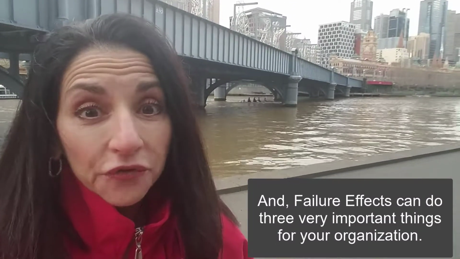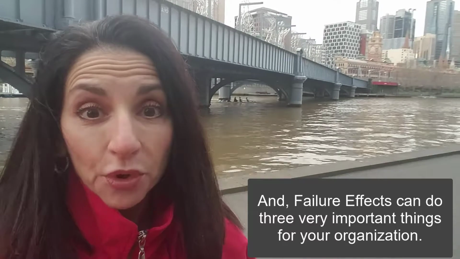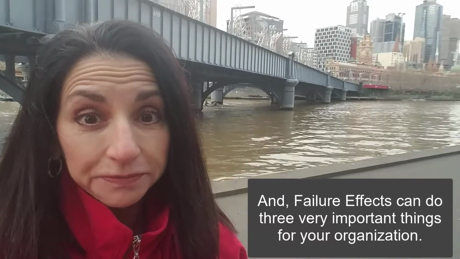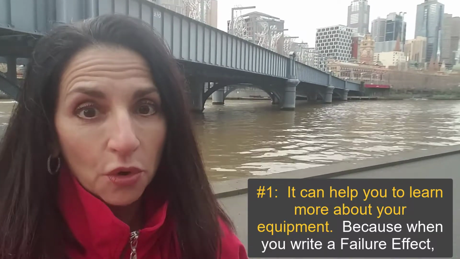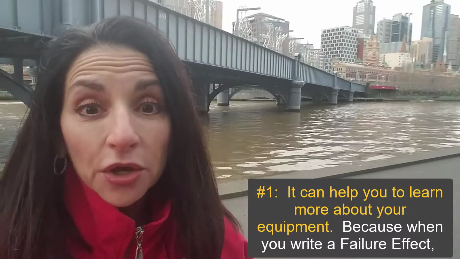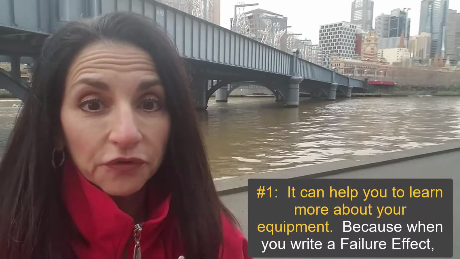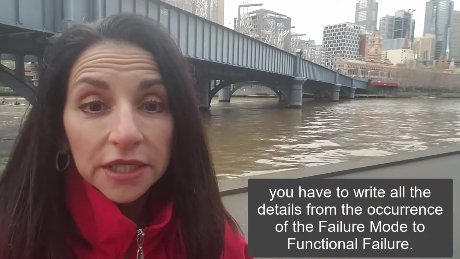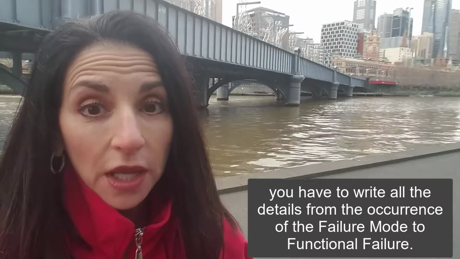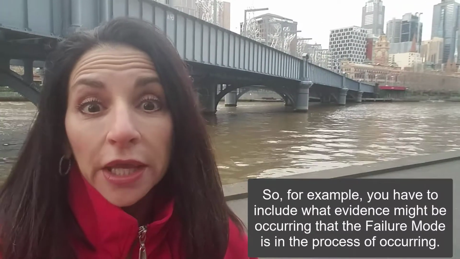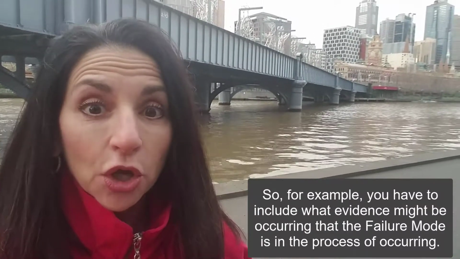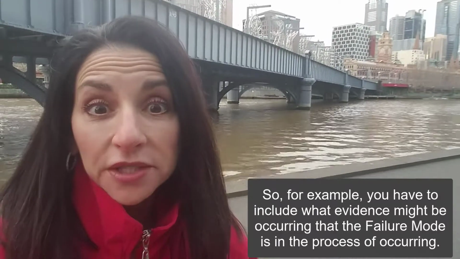And failure effects can do three very important things for your organization. Number one, it can help you to learn more about your equipment, because when you write a failure effect, you have to write all the details from the occurrence of the failure mode to functional failure. So for example, you have to include what evidence might be occurring that the failure mode is in the process of occurring.